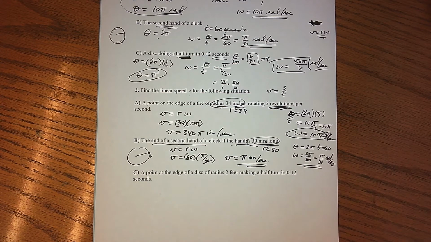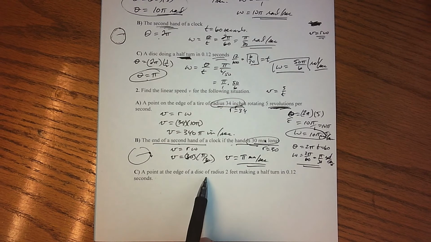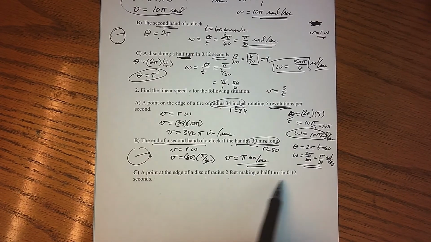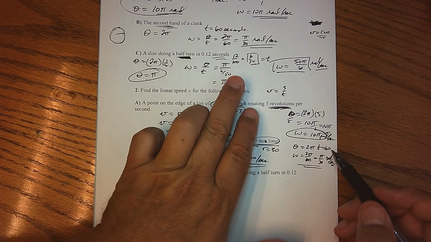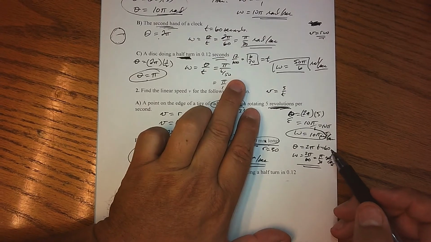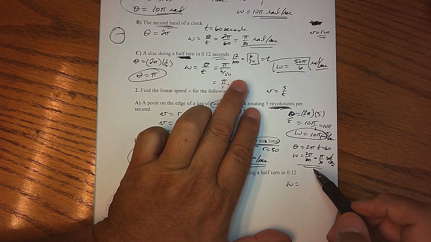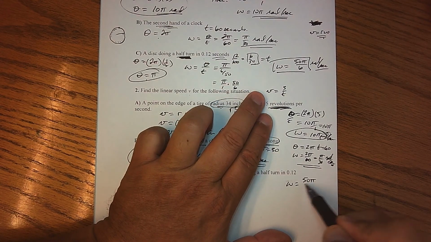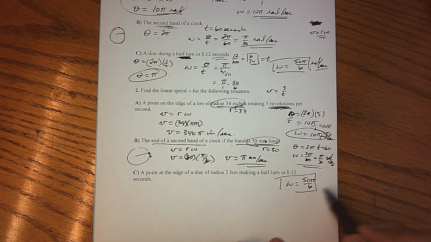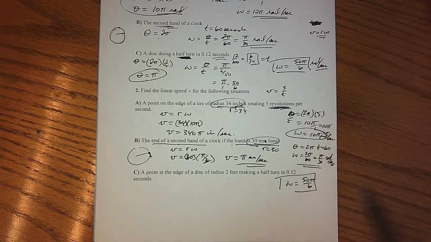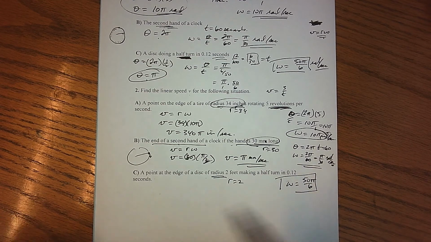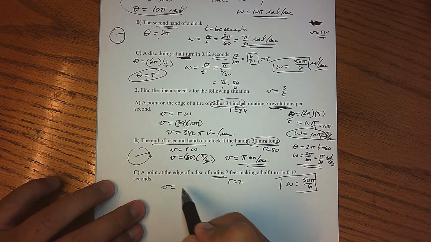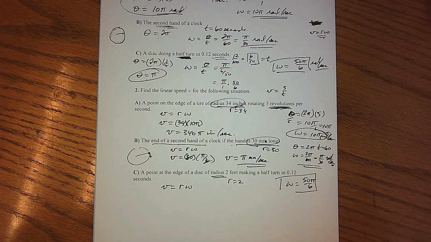Alrighty. Last but not least, we have a point on the edge of a disk of radius 2 feet, making a half turn in 0.12 seconds. Again, we've done all the work in terms of that, so I'm just going to use it. Our omega, as we found from some previous work, is 50 pi over 6. All I've got to do is take my radius, which is 2, and use it in our formula. So v is r times omega.